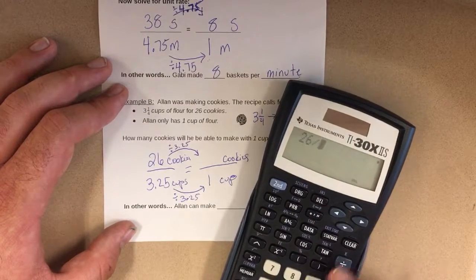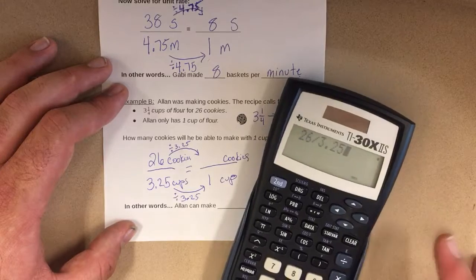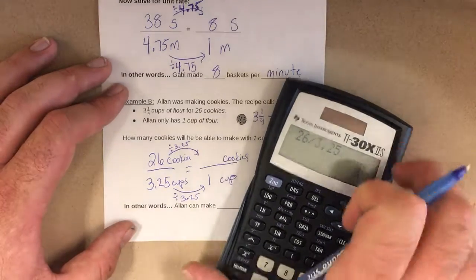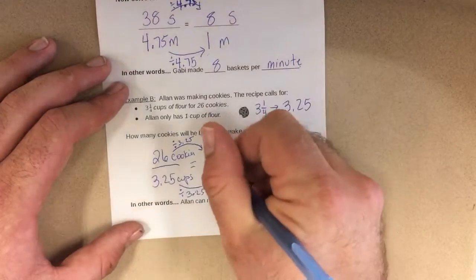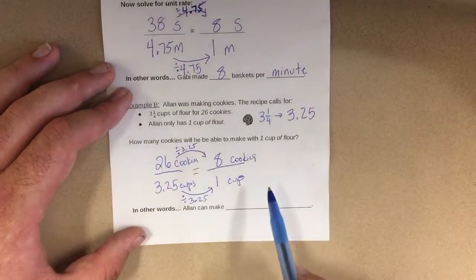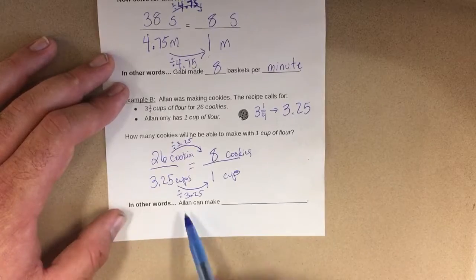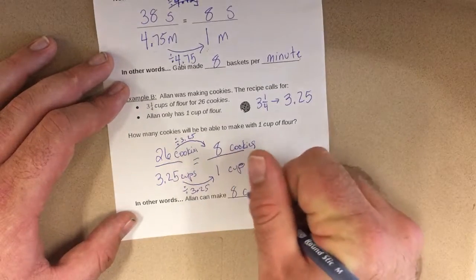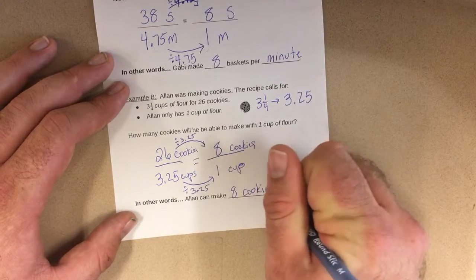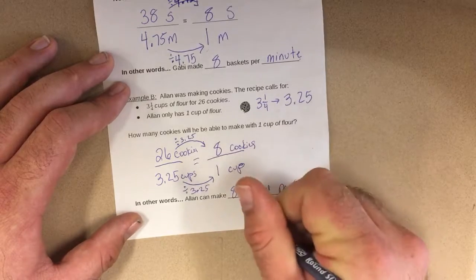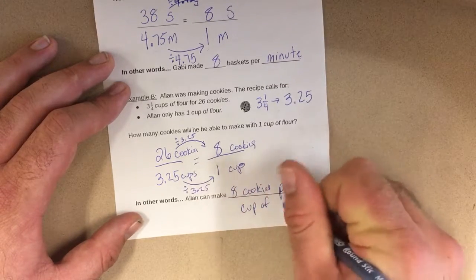26 cookies divided by 3.25 equals 8 cookies. What that means is he can make 8 cookies with 1 cup of flour. In other words, Alan can make 8 cookies per cup of flour.